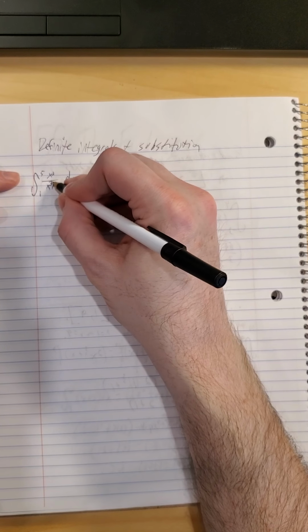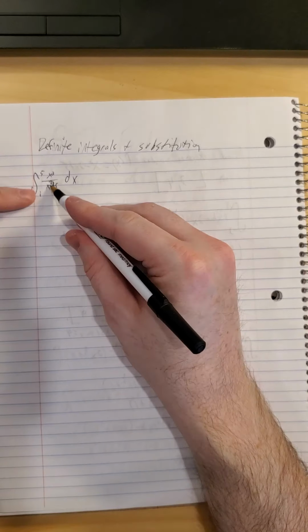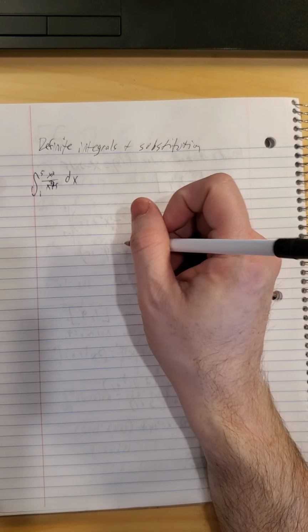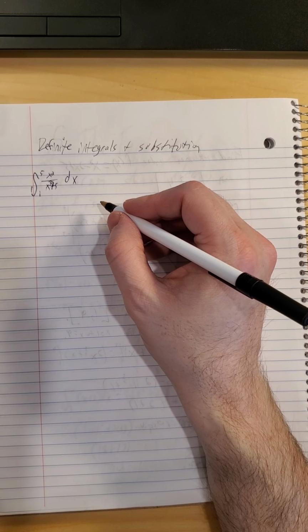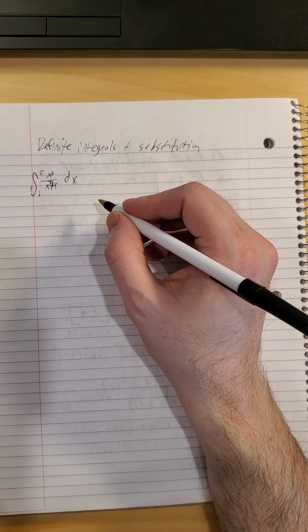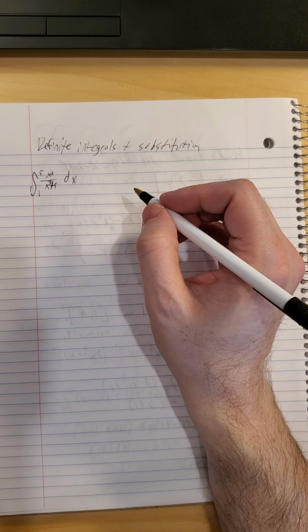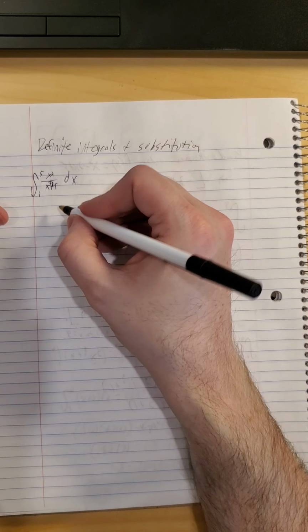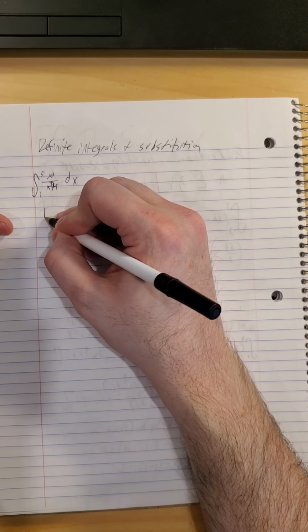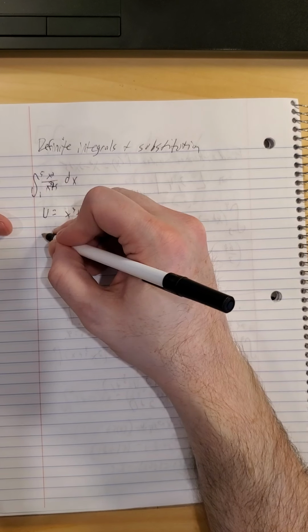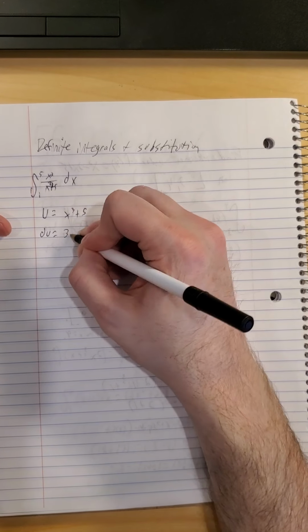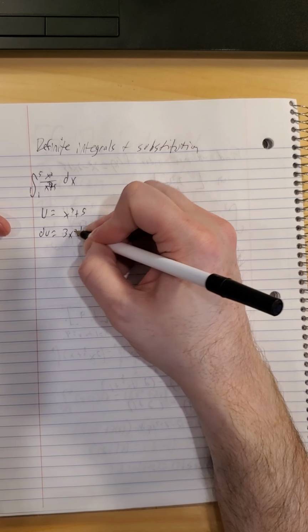That is a messy cube there. So that is an x cubed plus 5 in the denominator. So one option is to sort of leave the bounds a mystery and put the original x back in. Either way, though, our u here is x cubed plus 5, which means du is 3x squared times dx.